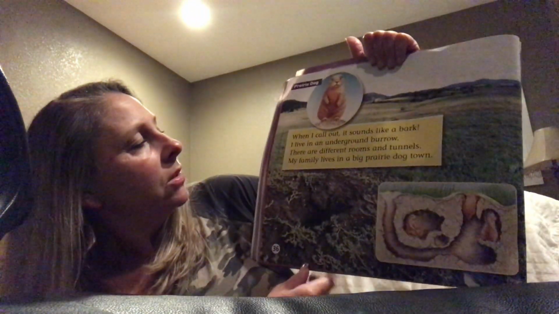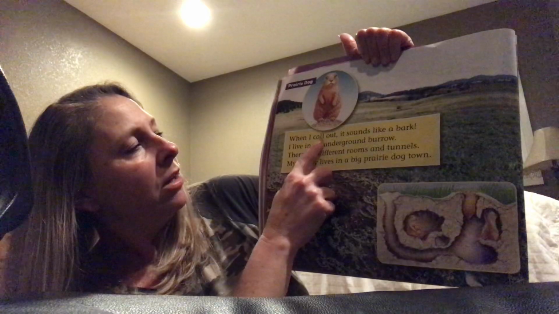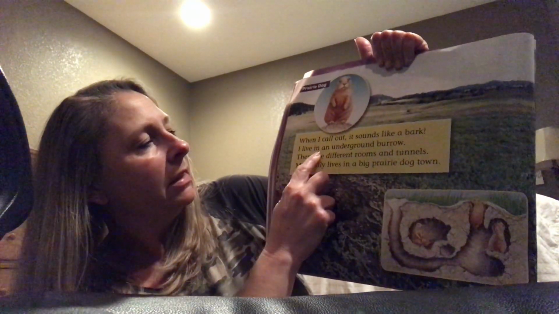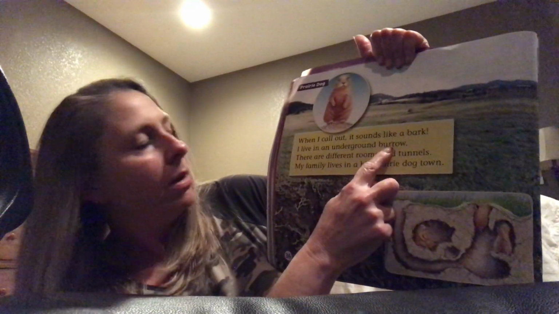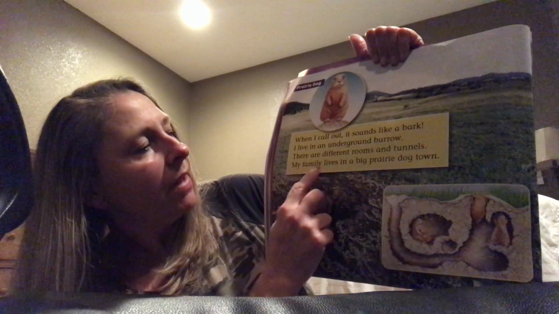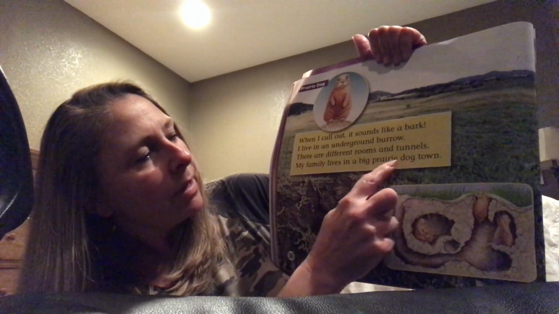So the writing says, when I call out, it sounds like a bark. I live in an underground burrow. There are different rooms and tunnels. My family lives in a big prairie dog town. So here's the prairie dog's home.